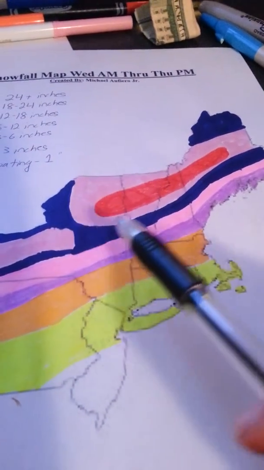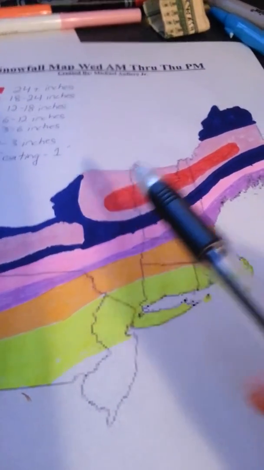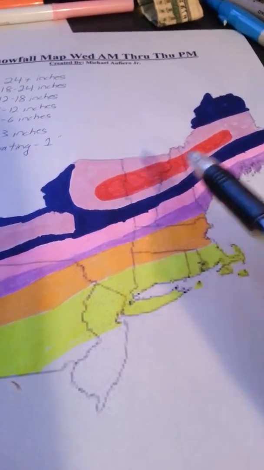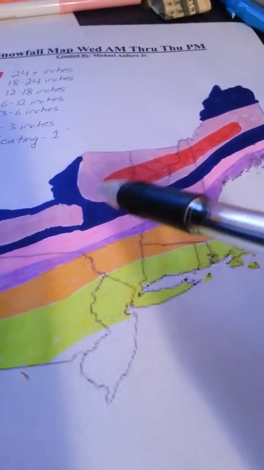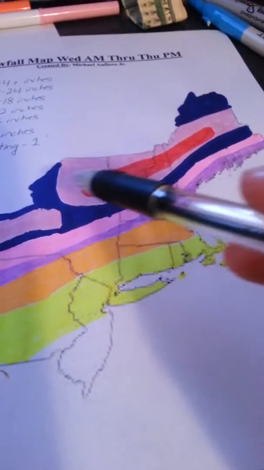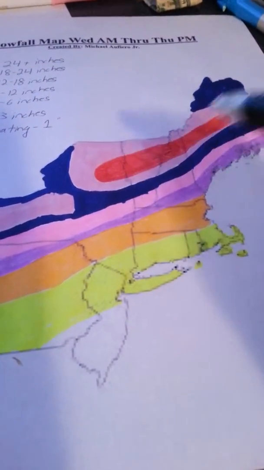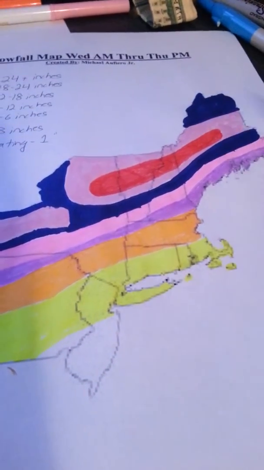Now you're 18 to 24 in central Maine, northern areas, northeastern New York, northern Vermont, and northern New Hampshire. And then your heaviest precipitation as the storm strengthens is going to be right over here. You're going to have a line of 24 plus. Burlington, you are in that 24 plus. Okay, so watch out. Caribou, Maine, you're 12 to 18.